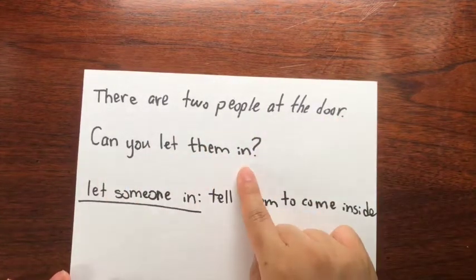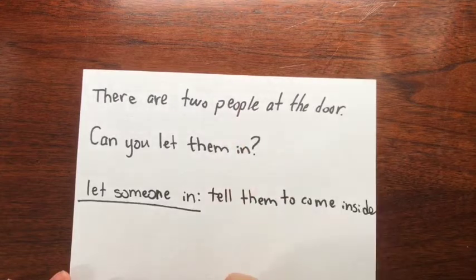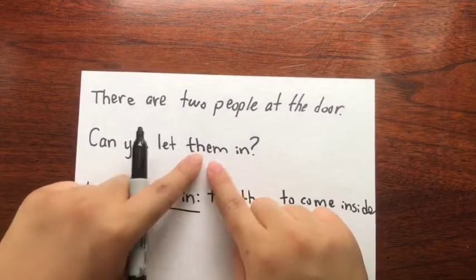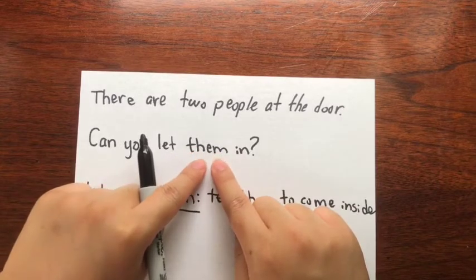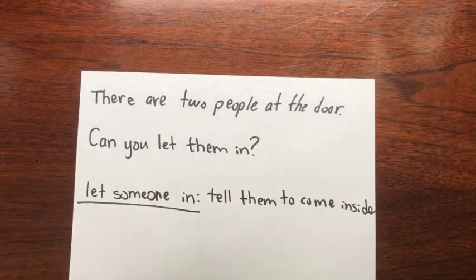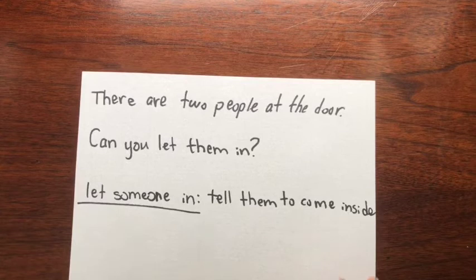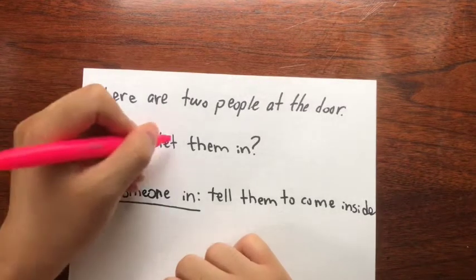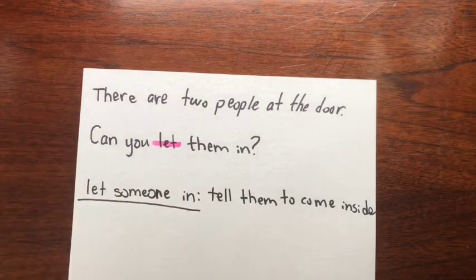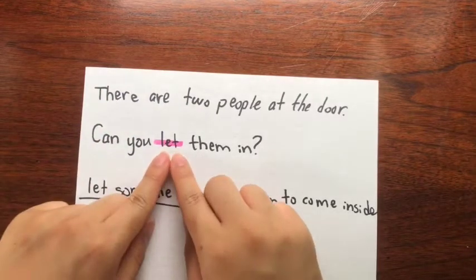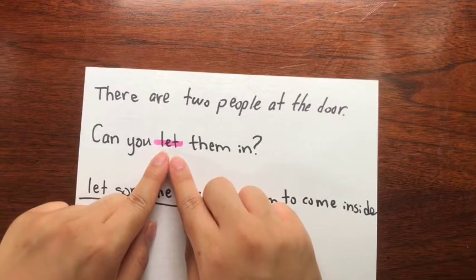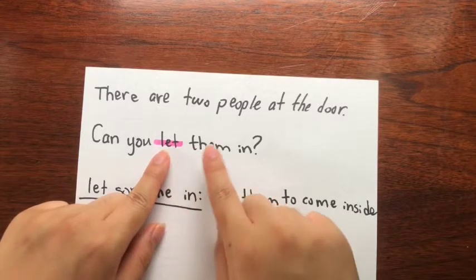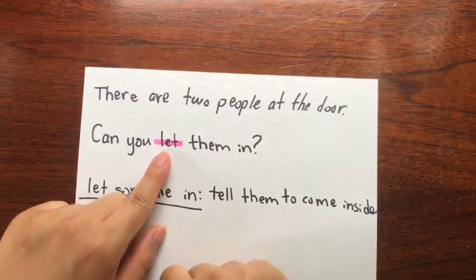Can you let them in? Can you tell the 2 people to go inside the house? Okay, so why do I use them? Why do I say them here? Okay, so let's identify the verb. The verb is let. When you let someone do something, you give them permission. So you give these people permission to go inside.